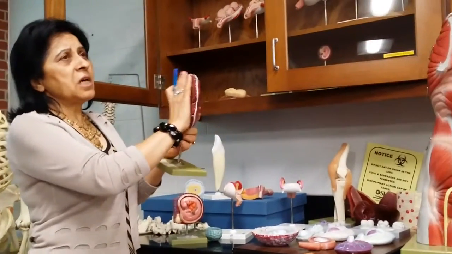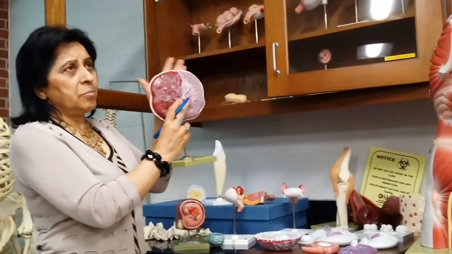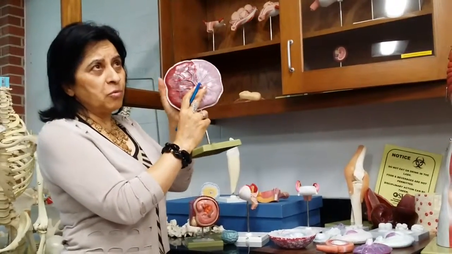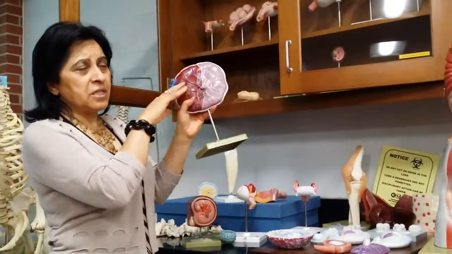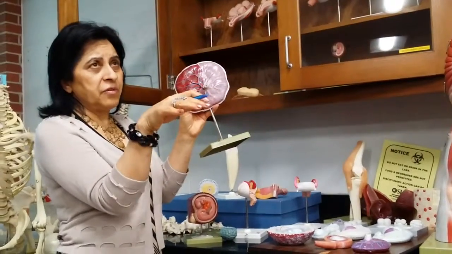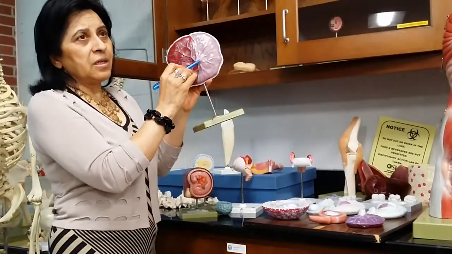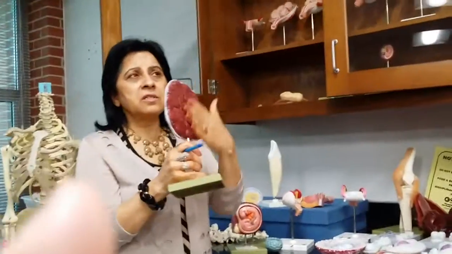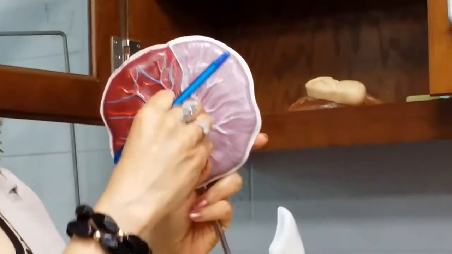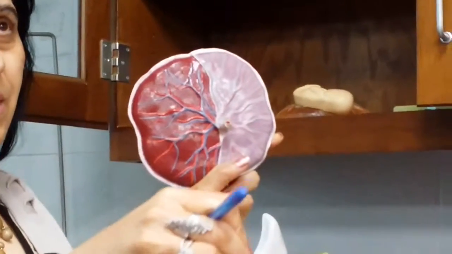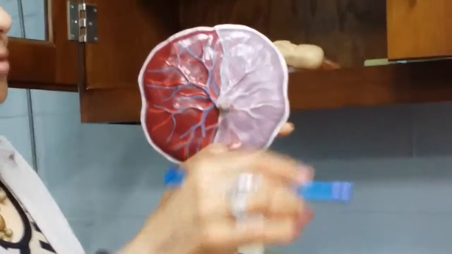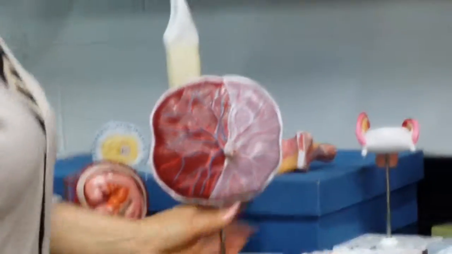Placenta. This side of the placenta is embedded in the uterine wall. This side of the placenta is toward the fetus. This is the umbilical cord. And how do I know this is the side toward the mother? Because this is the side where the umbilical cord is attached. So umbilical cord. Check this one.